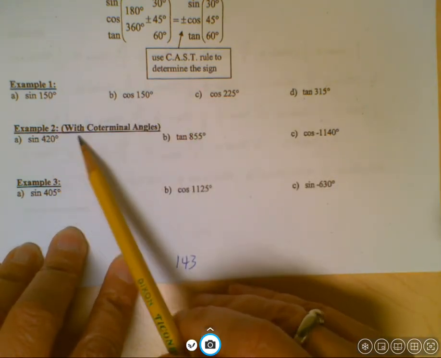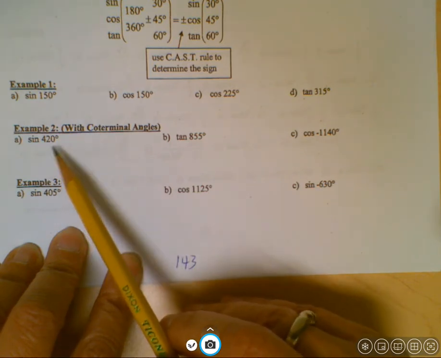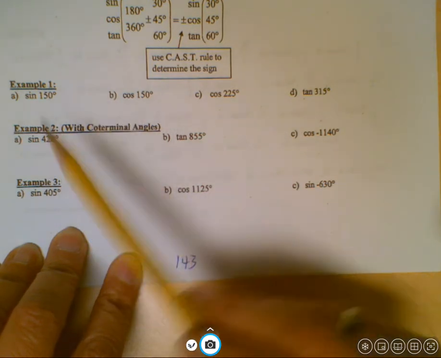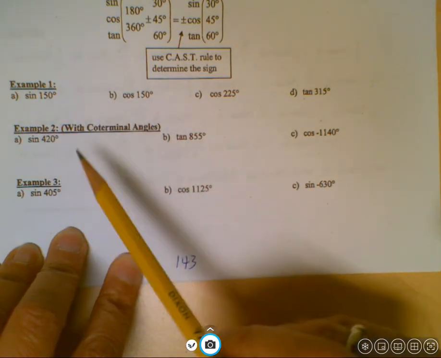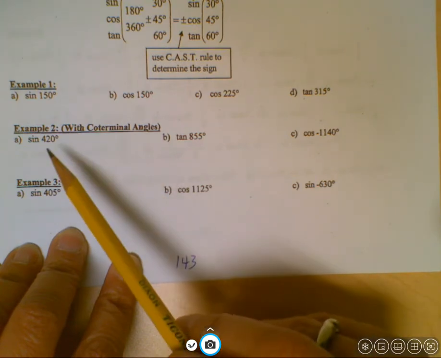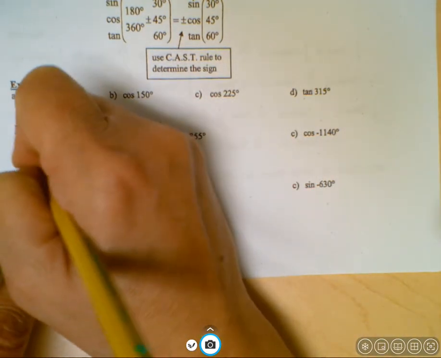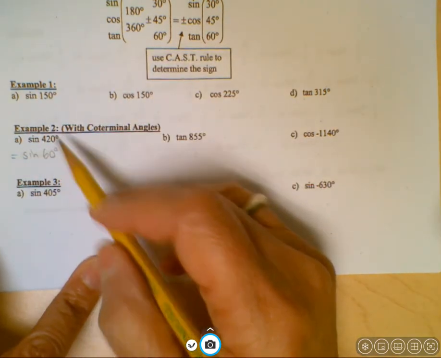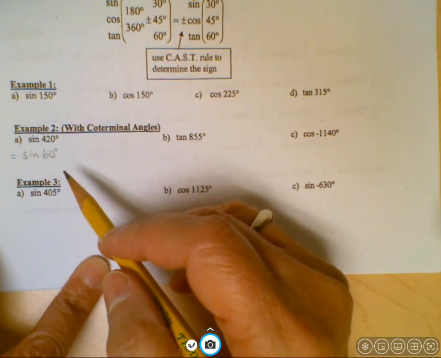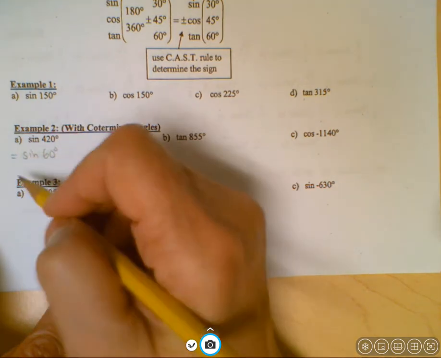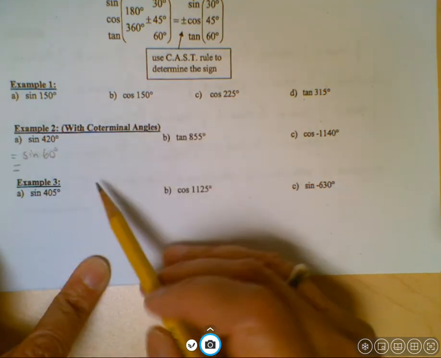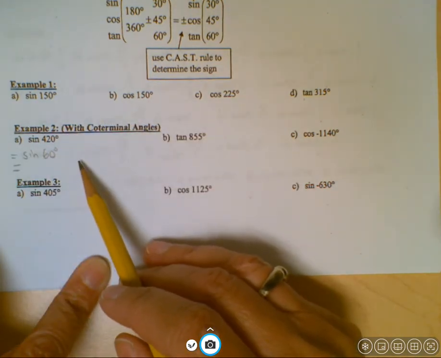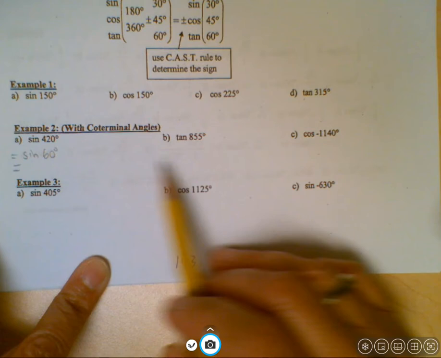And then for example 2, when you're looking at coterminal, you have to see how many times you have to go around the circle, a couple times or once or 5 times or whatever, and then see what's left over. So the sine of 420, for example, is the same as the sine of 60 degrees. Because if you take away 360 degrees, you end up being in the same spot with both of these. And this one, you know how to figure out in the regular way using the special triangles.